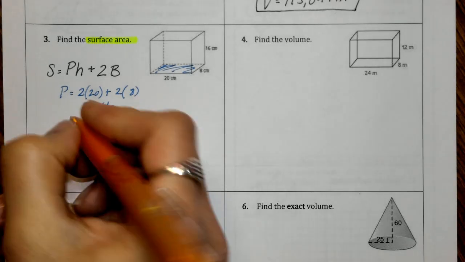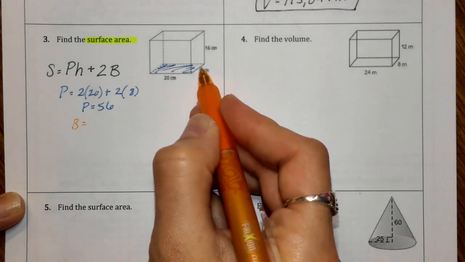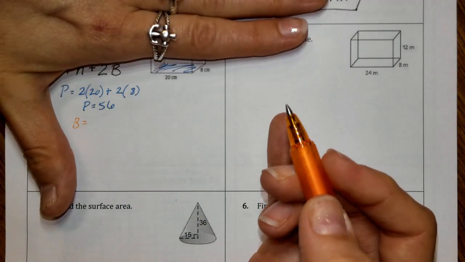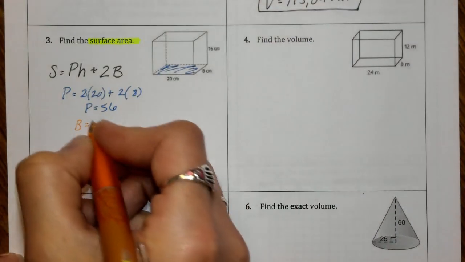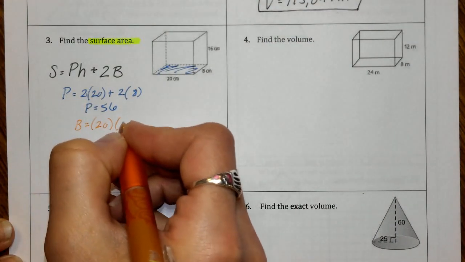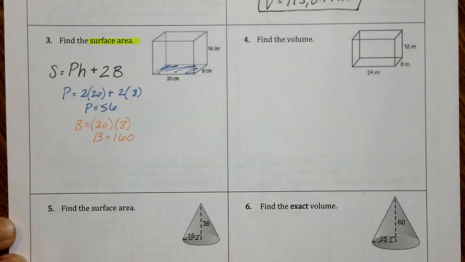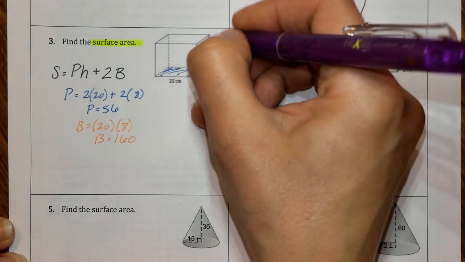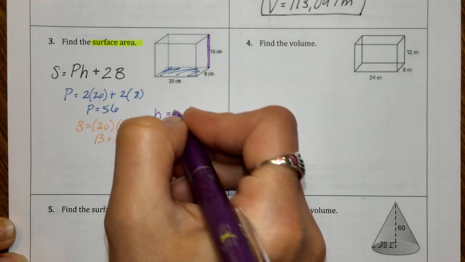Big B, base times height, we have a base of 20 and a height of 8. Remember, this is just looking at the base, two-dimensional, base times height. So 20 times 8, area of the base is going to wind up being 160. And we look at the height of the prism. Now that we're going back to three-dimensional, your height is going to be 16.